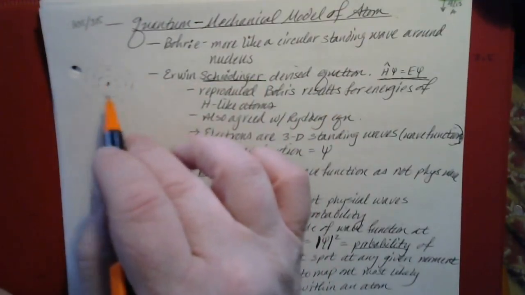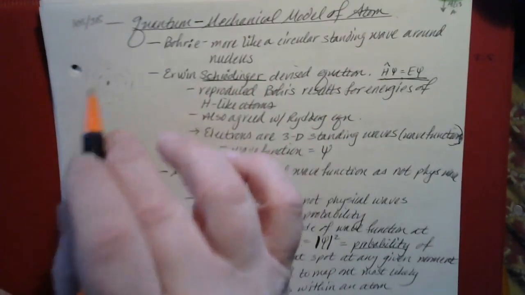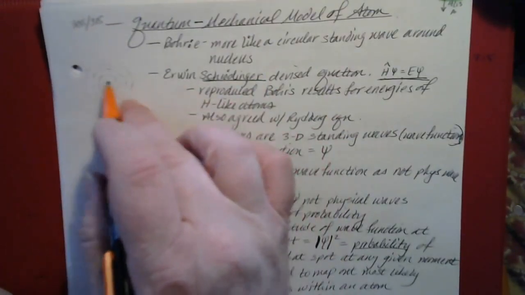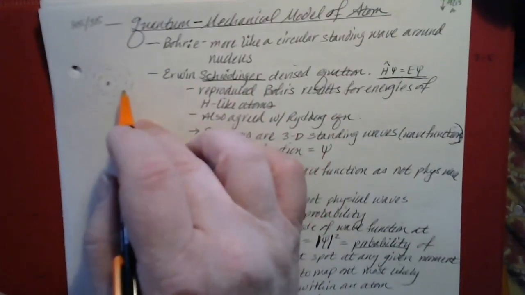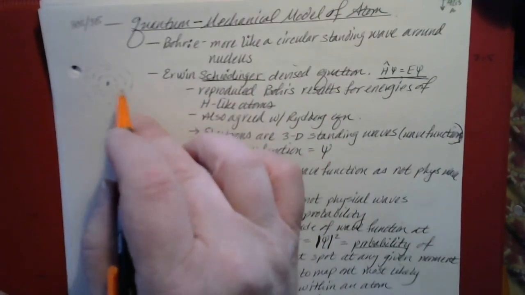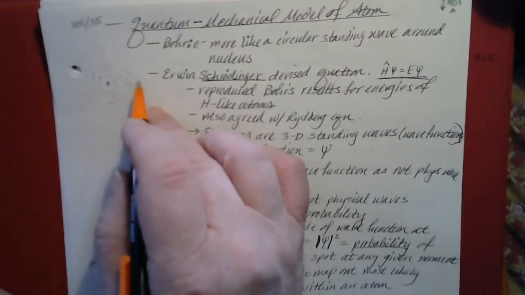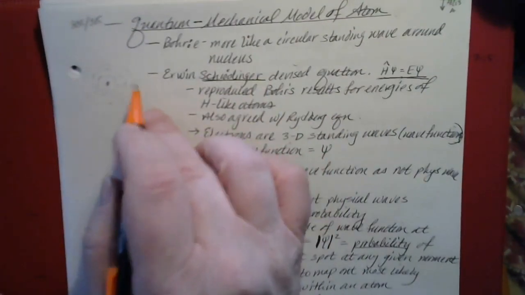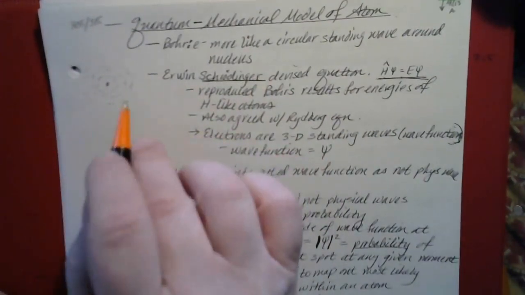Also, there's a difference in that each of these orbits can accommodate more than one electron. There are limits on how many electrons there can be in any given orbit, and it's related to the n number of the orbit: n equals 1, n equals 2, n equals 3. They have different limits on the number of electrons that can be in each orbit.